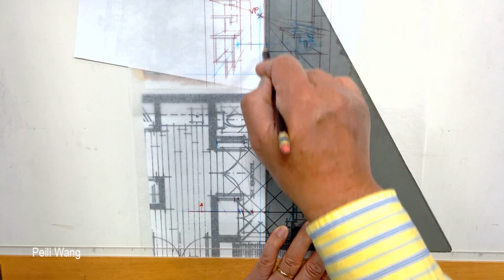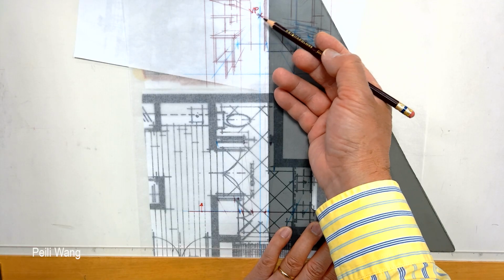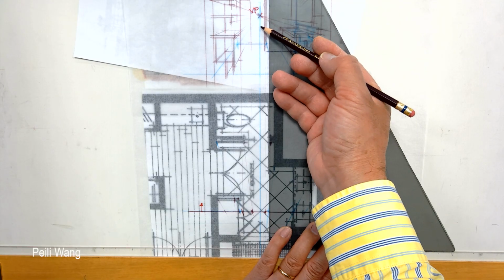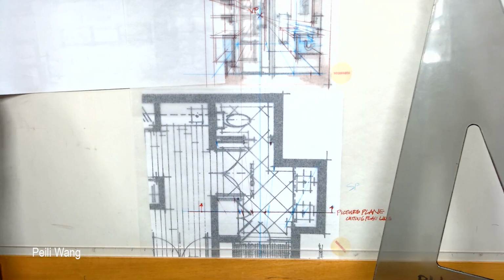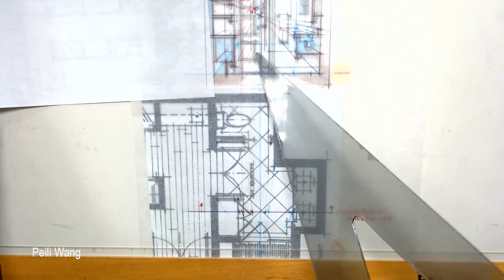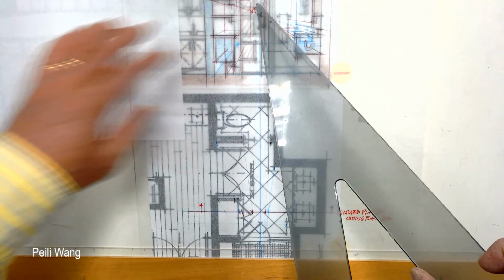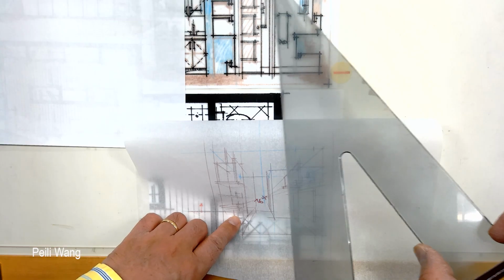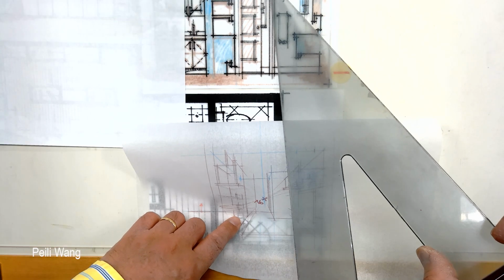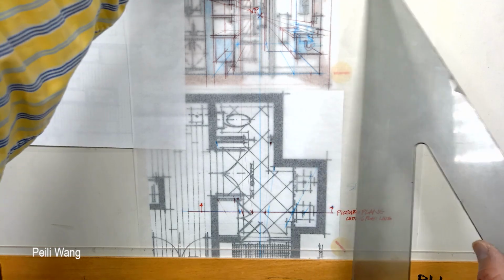Because my pencil is not sharp enough, sometimes a little bit offset. Okay, a little bit offset. And a door. Okay, how can I determine the height for this door? So for this door, you can see from this plan here, we can exactly find the height. So this door, actually, I can do this to the edge.